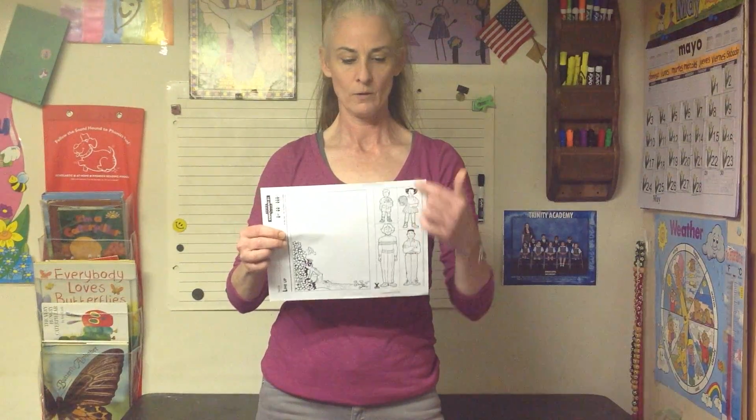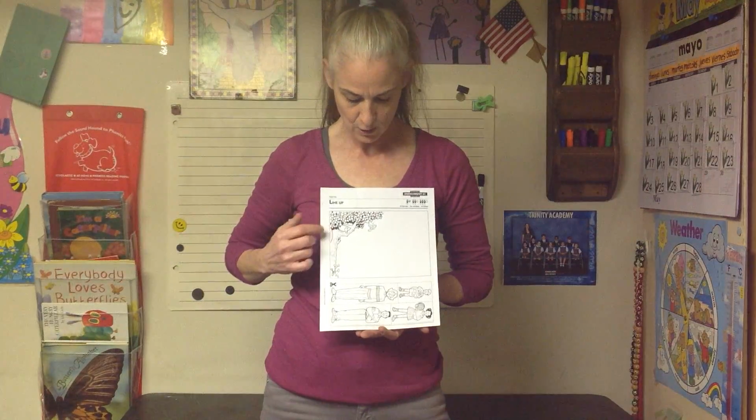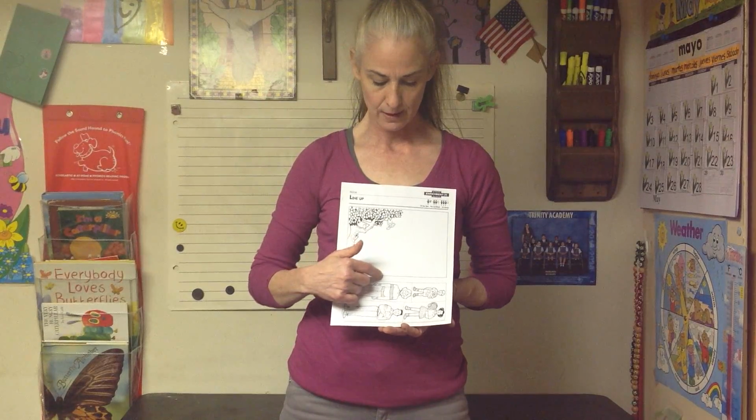And then you'll do it with the people in the family. You cut them out and then paste them here under the tree. Which one do you think should go just below the tree so that his head doesn't hit the tree? Right, the shortest one. So go shortest and then tall, taller, tallest, okay?